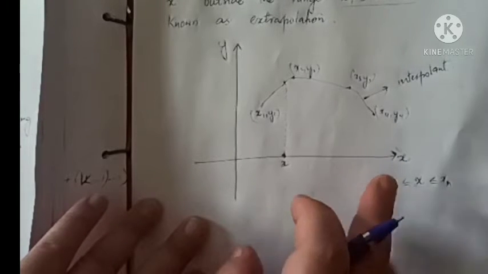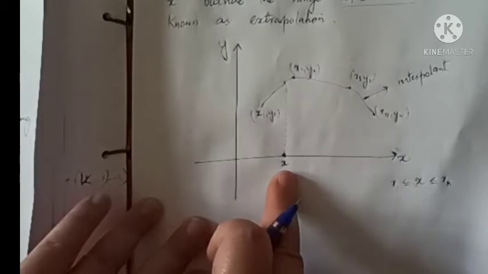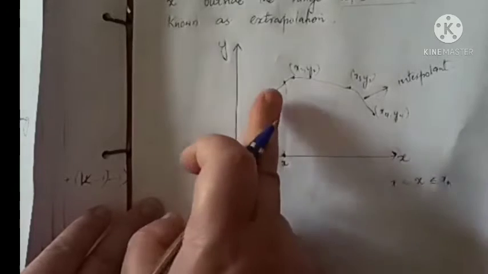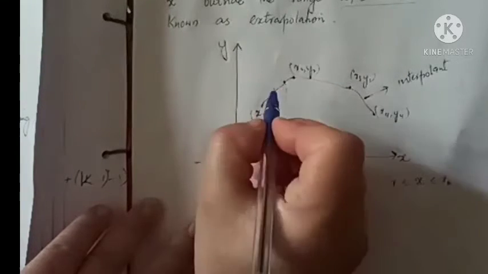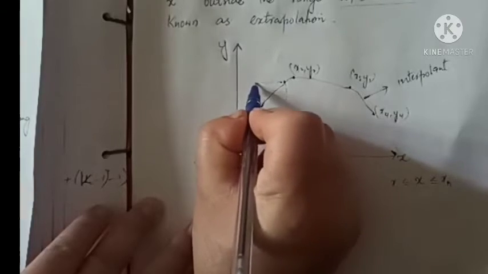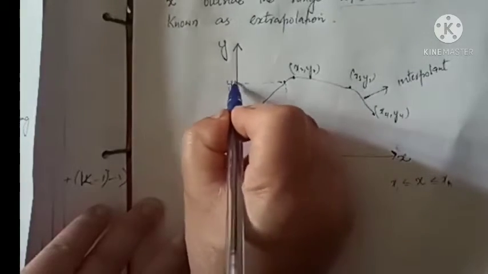Now by knowing the value of this x on this interpolant, I can estimate the value of y easily.